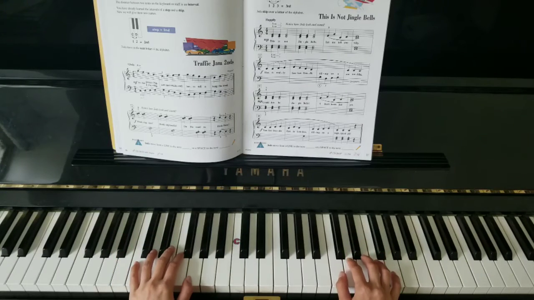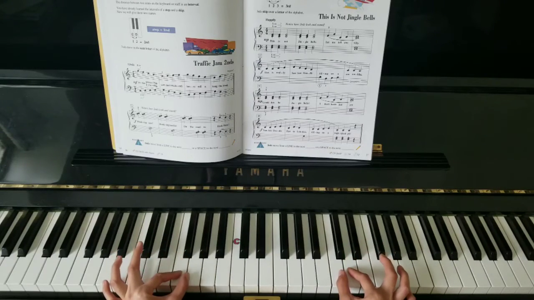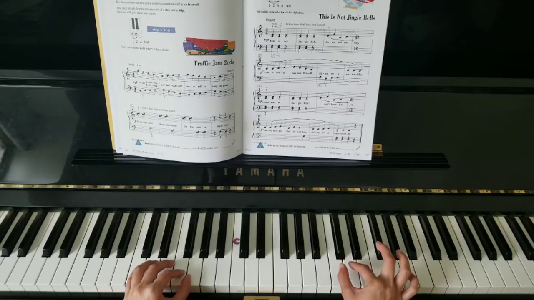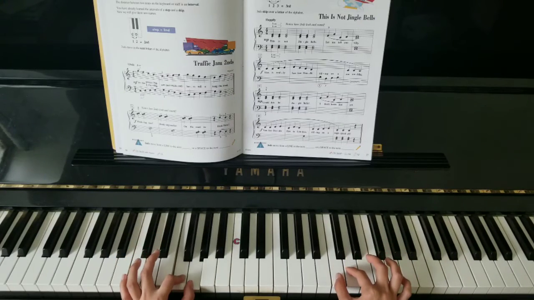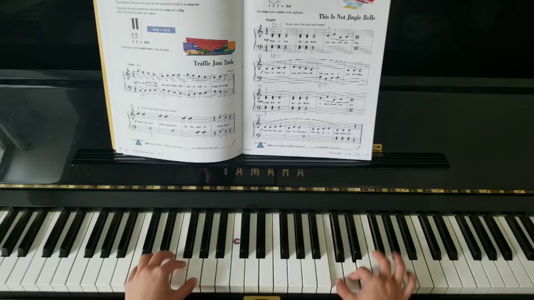Let me do that slower. So right hand here, left hand on here. Jump, hold, jump, hold.